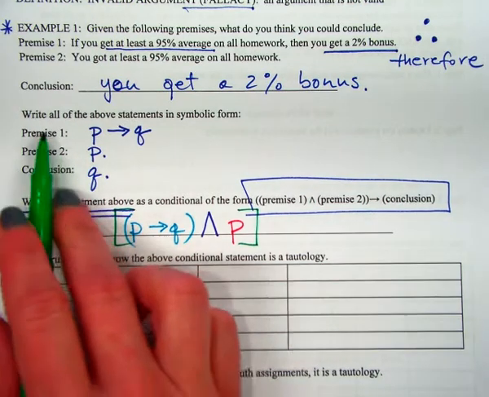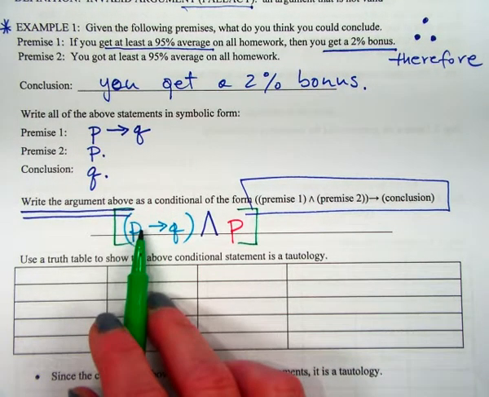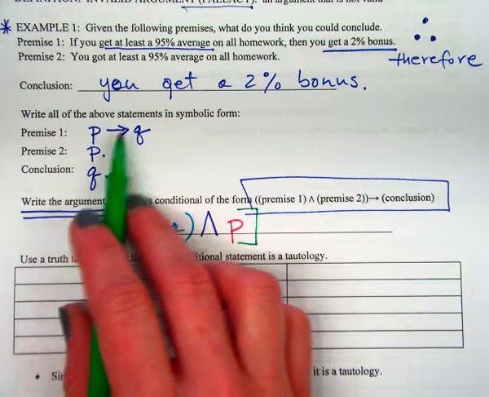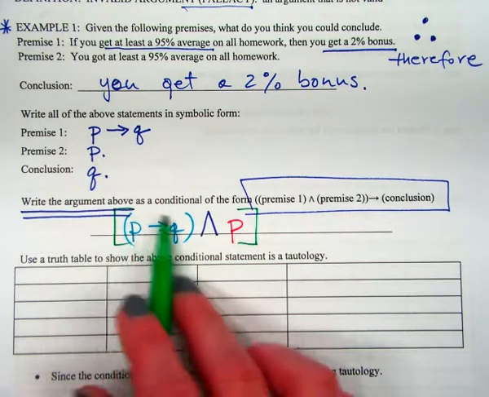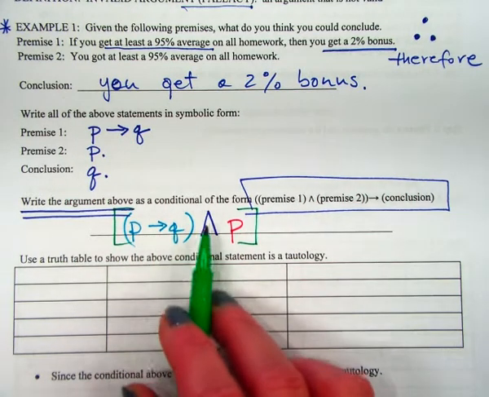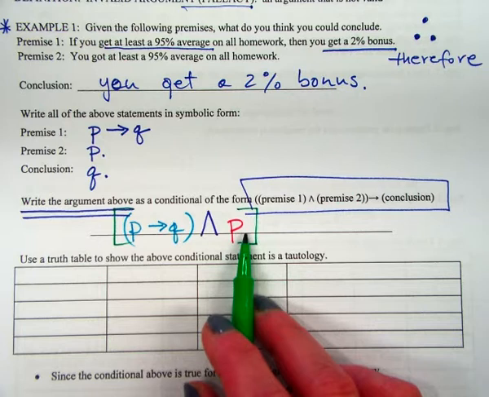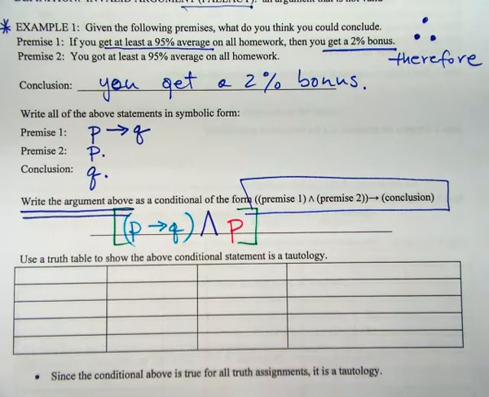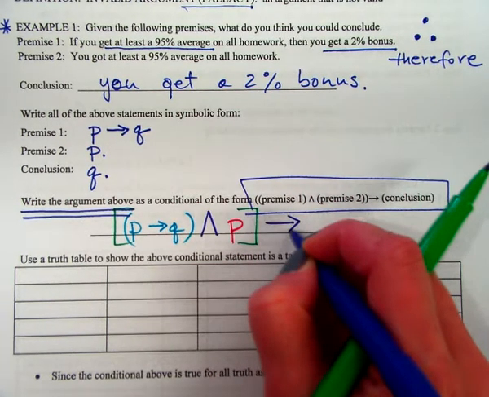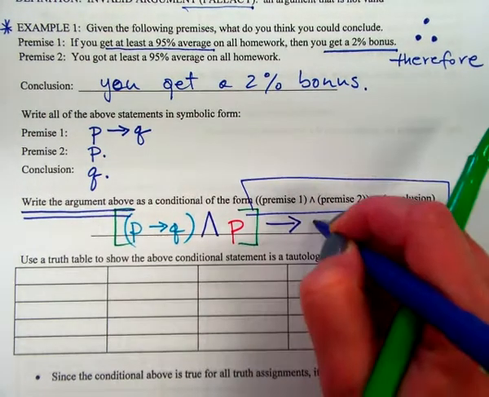So whatever was the first thing is right here, because this might change. You might get different things right here. Right? So this goes first, and P happens. And then we do the arrow. And then it's the conclusion, which is Q.